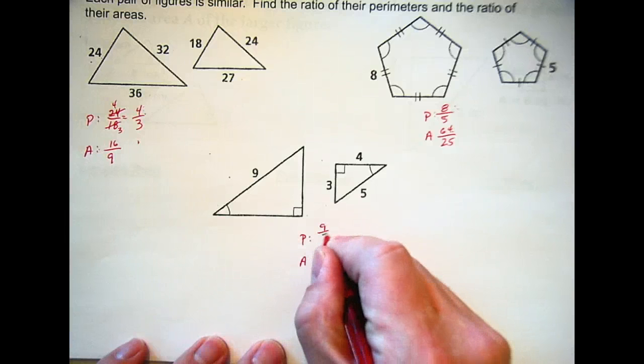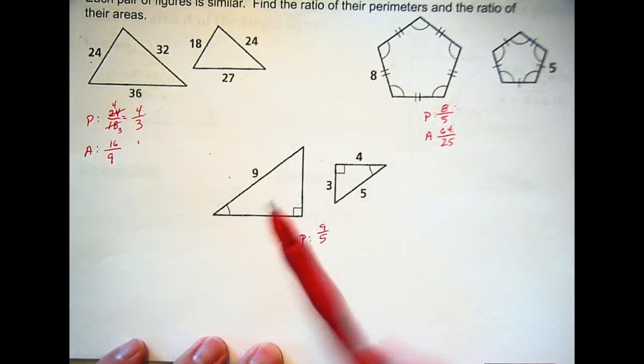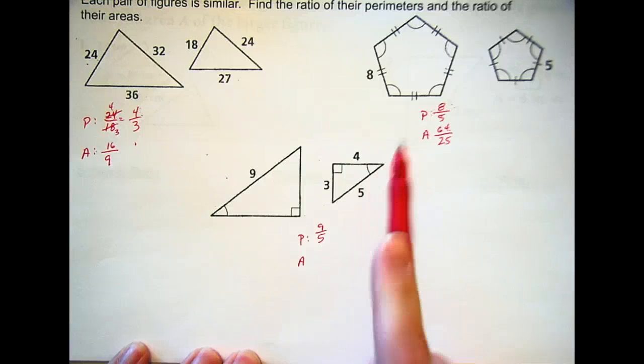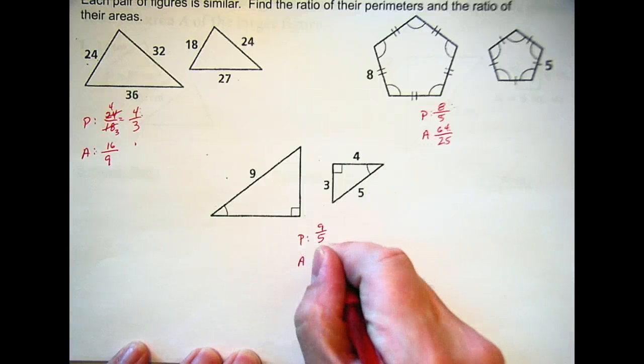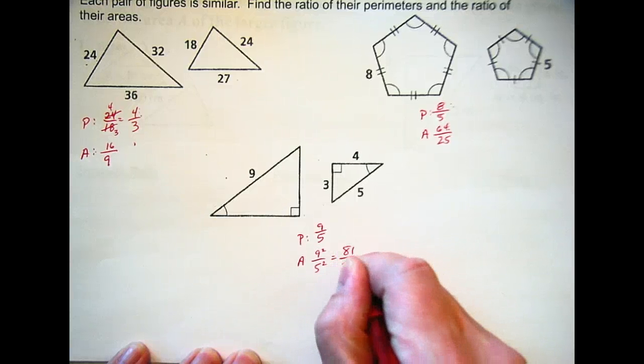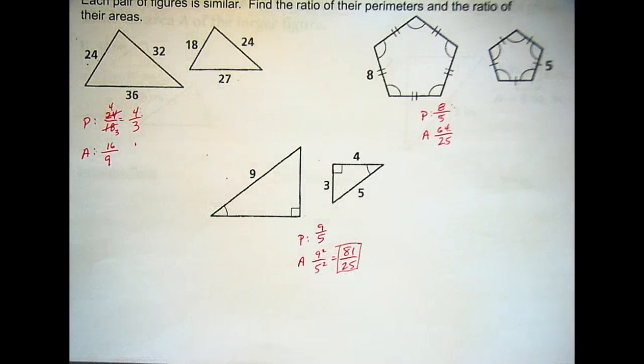Okay, 9 to 5. Now let's read them from left to right and top to bottom. So if this one came first, we're going to go 9 to 5. Okay? And then area would be 9 squared over 5 squared, or 81 over 25. That's what we'd actually want to use.